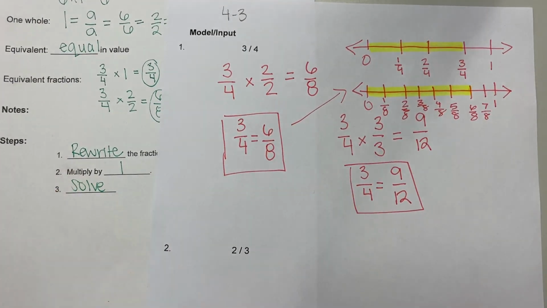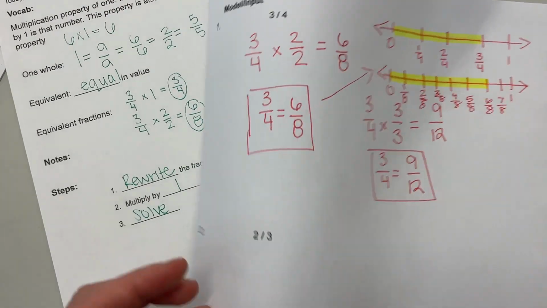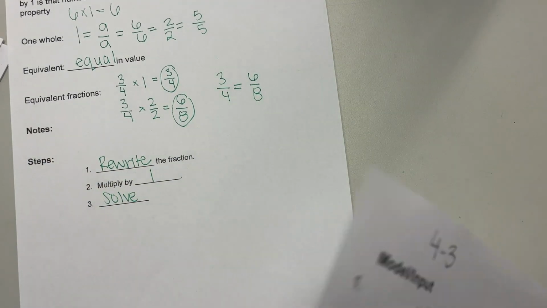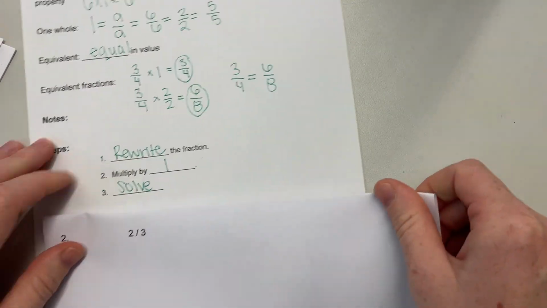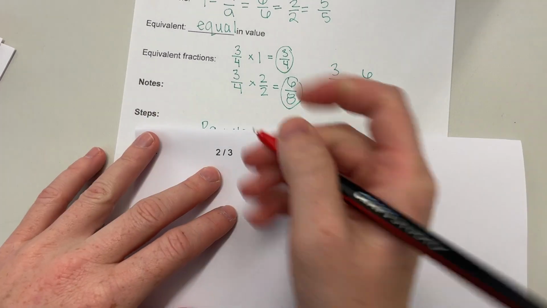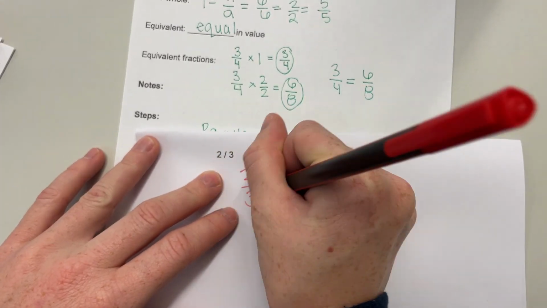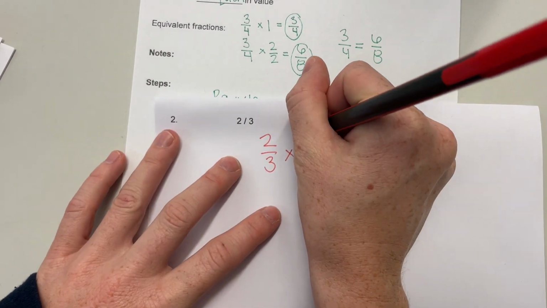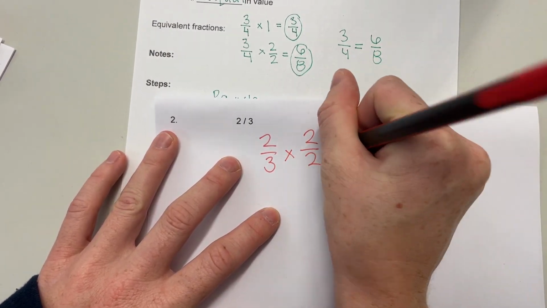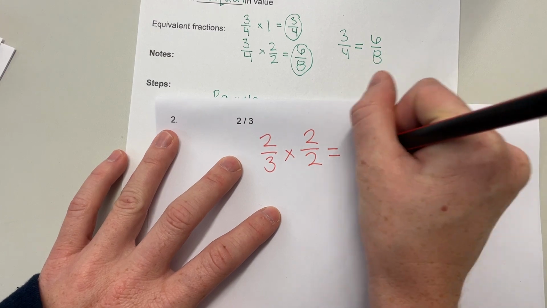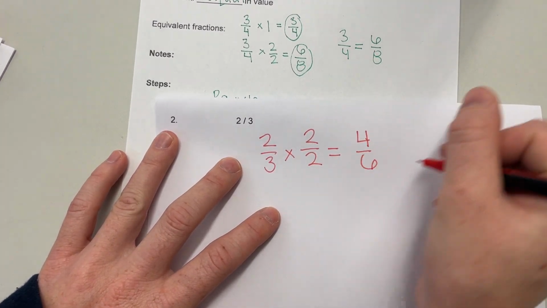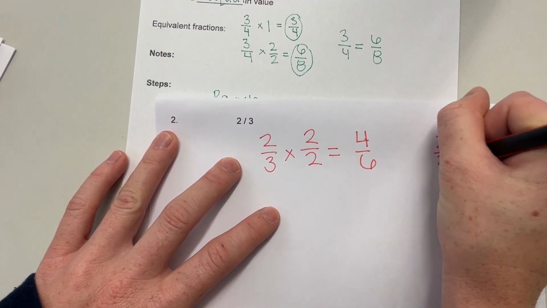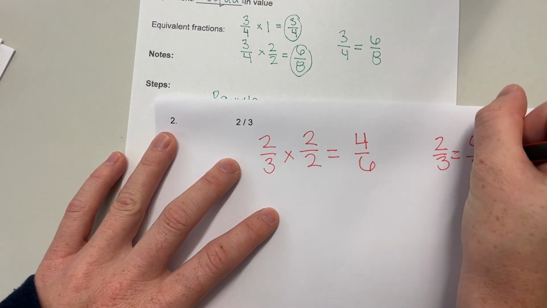Okay, we are gonna do 2/3. Step 1 is rewrite that fraction. Now I'm gonna multiply it by 1. An easy one to multiply by is 2/2, and I get 4/6. So my answer would be 2/3 is equal to 4/6.